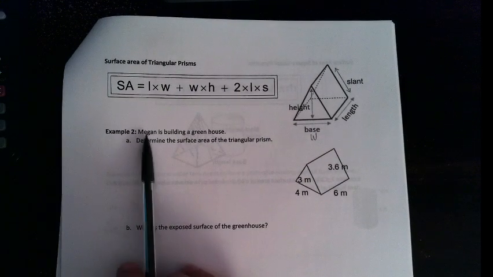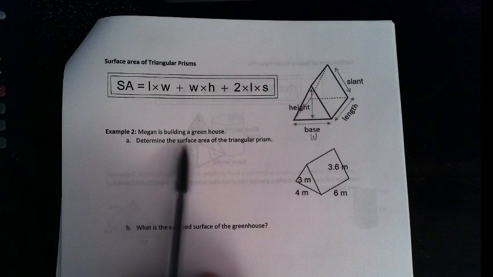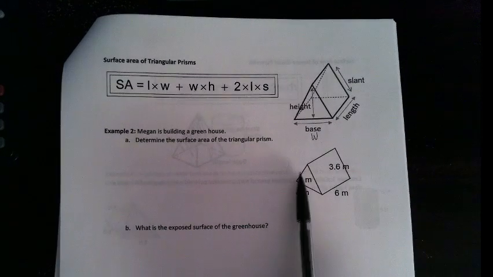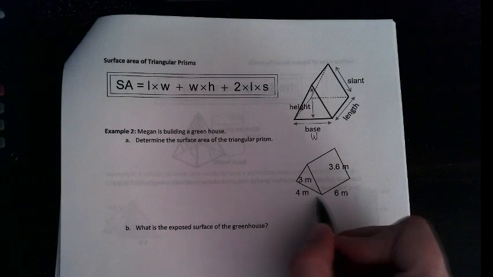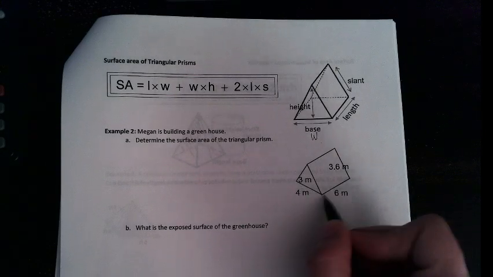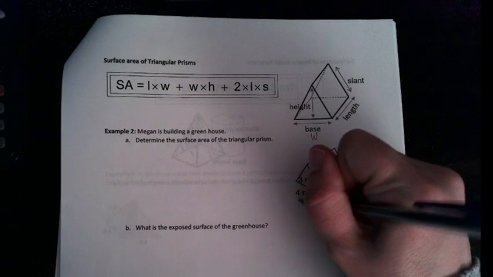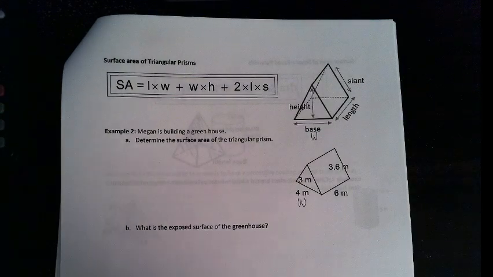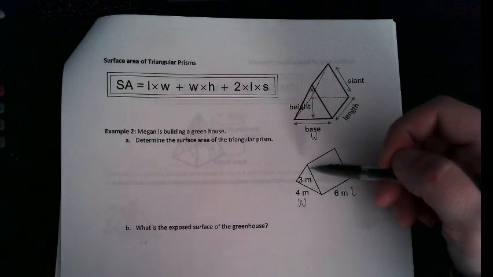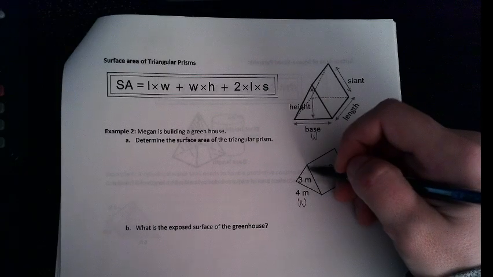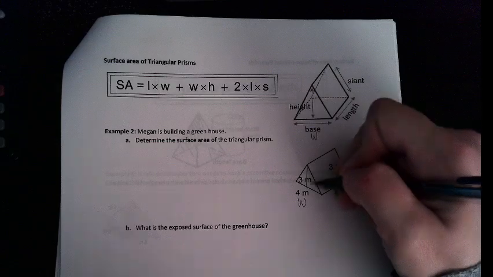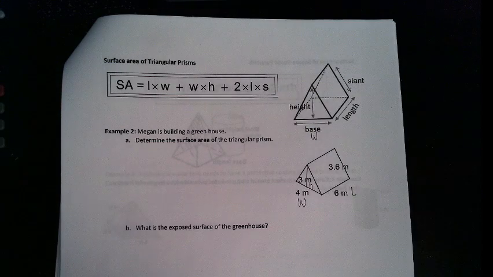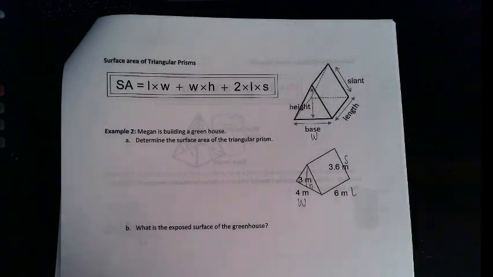Megan is building a greenhouse. Determine the surface area of this triangular prism. In here we have the base and the length, or the width and the length, whatever you want to call them. The formula uses width, so I'm going to use width and the length. Then we have the height, which probably would normally be a dotted line. So this is going to be the height, 3 meters, and 3.6 will be the slant.